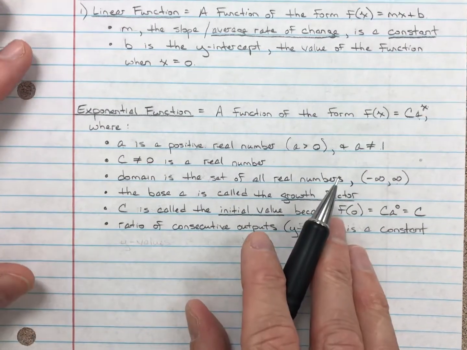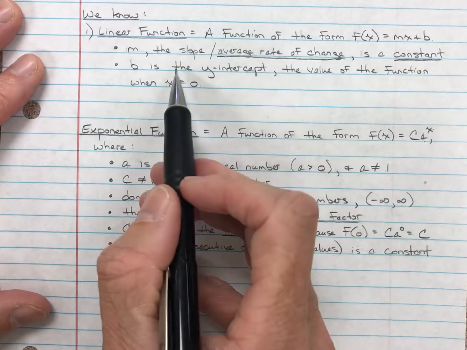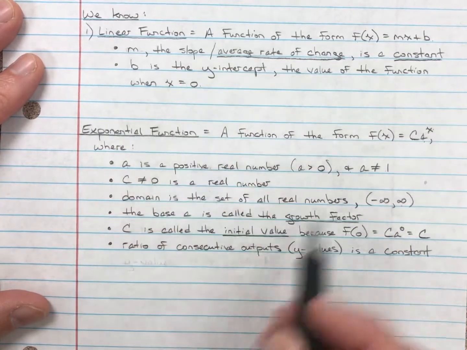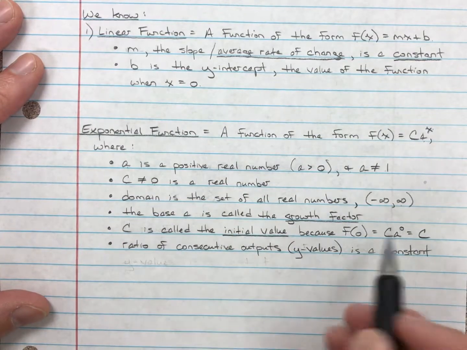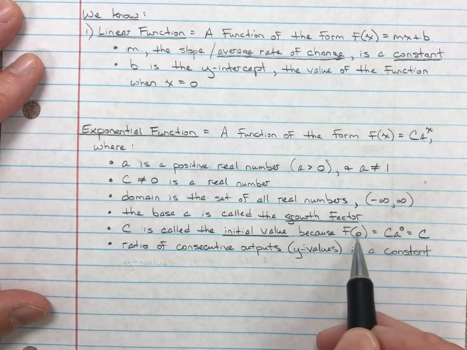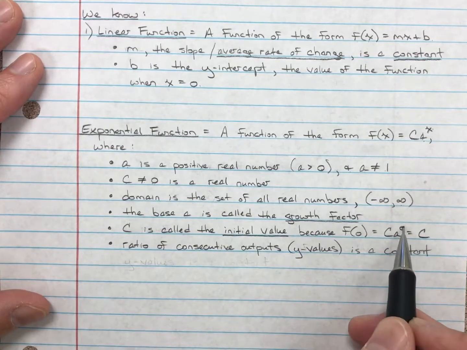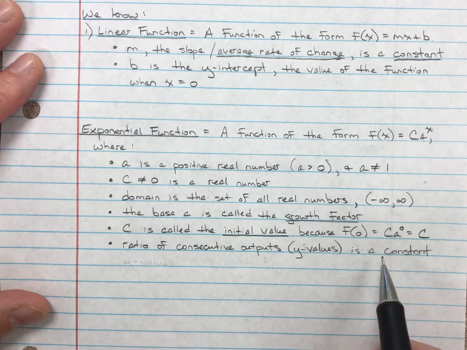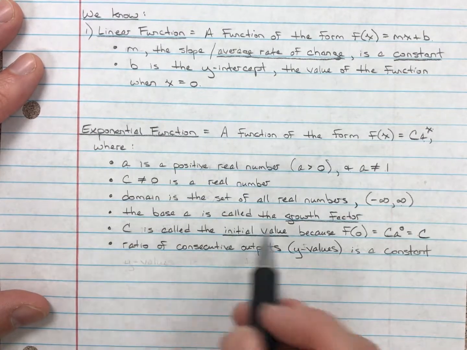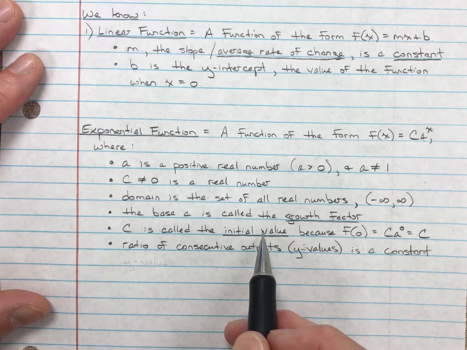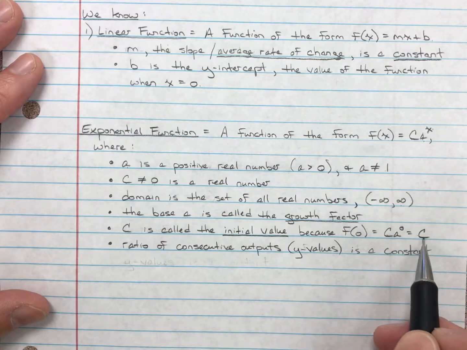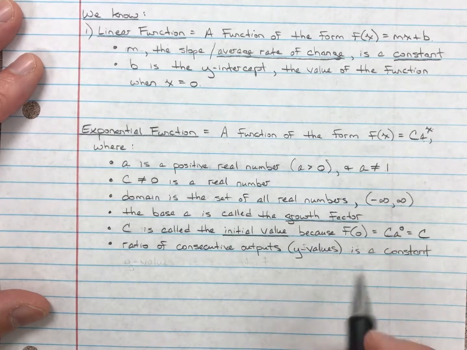Now, if you recall, we go up here. We can find the value when x is 0. Well, it's the same idea here. When I put 0 in for x, f of 0, a to the 0 is 1, and so the answer becomes c. And as we look at growth and decay, and we look at some real life problems, the initial value is going to be c, because we're going to start at time 0.